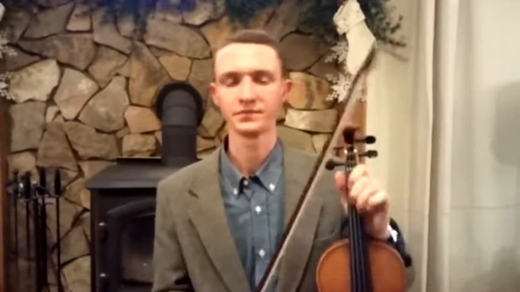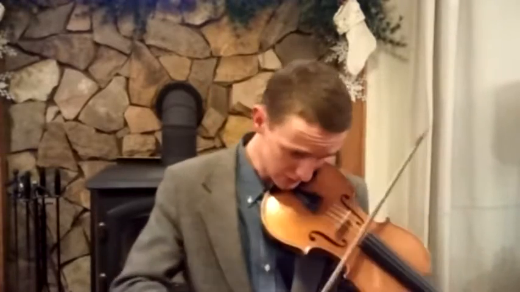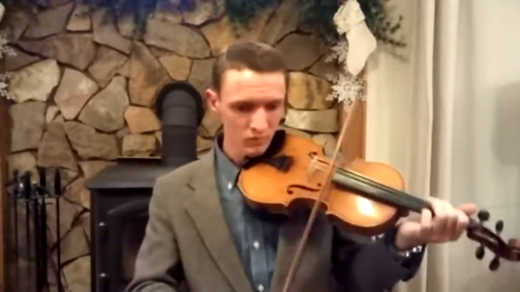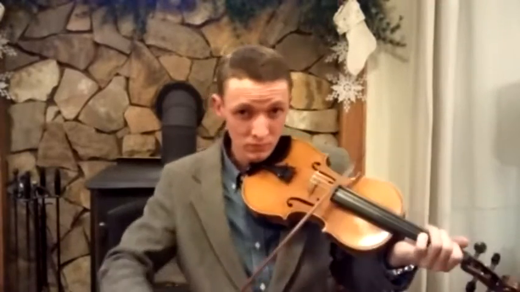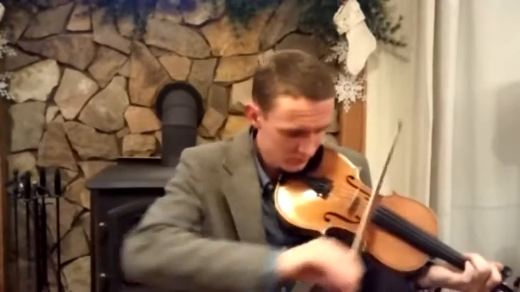But because it's a hornpipe, we put a little bit of lilt to it, sort of a swing, which makes it sound like this. Just adds a little bit of energy, a little bit of punch to the tune. Sometimes gives it a bit of a mischievous sound. So that's what that's all about.